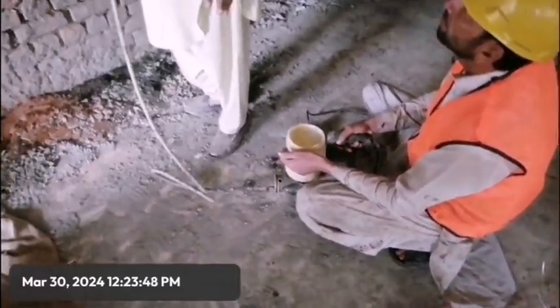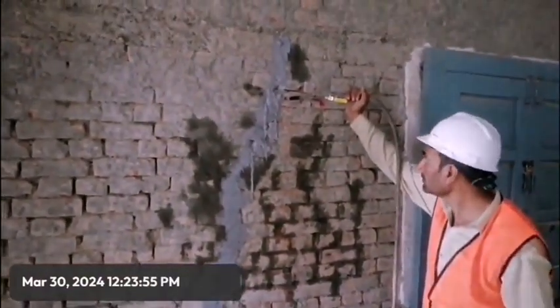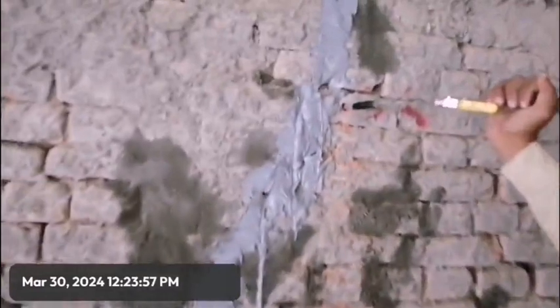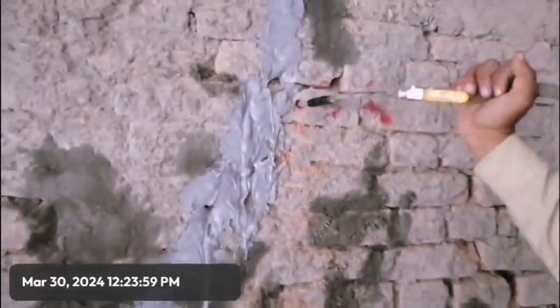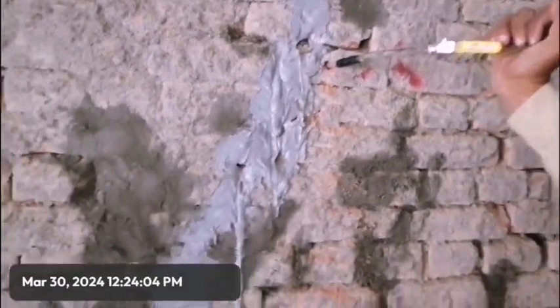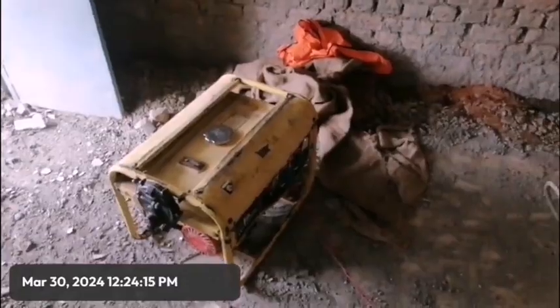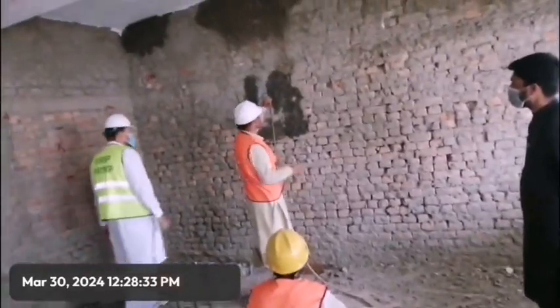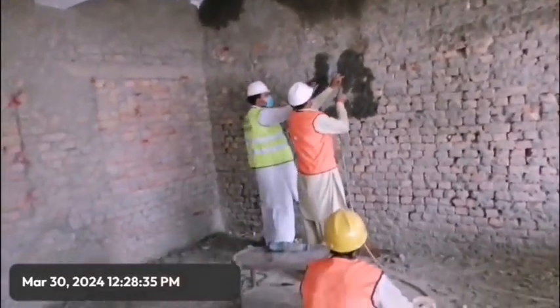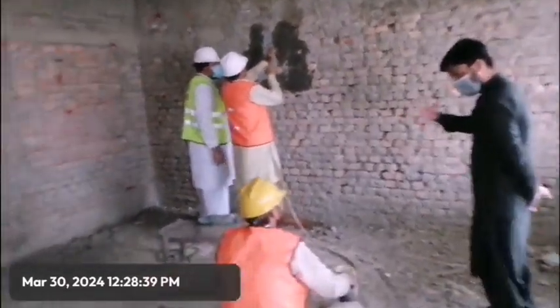It is mixed according to the manufacturer's instructions and injected into the cracks through the injection ports as per direction of the engineer in charge or the district engineer, using specialized equipment such as pumps, machines or guns. In this case we are using a pressure pump machine. The resin fills the cracks and voids, bonding to the surrounding walls and substrate areas where cracks have occurred in the walls.